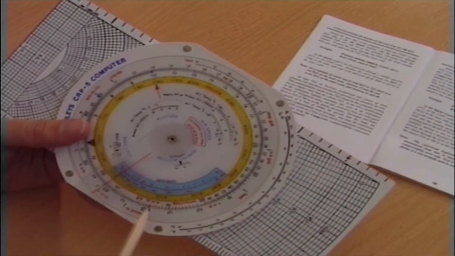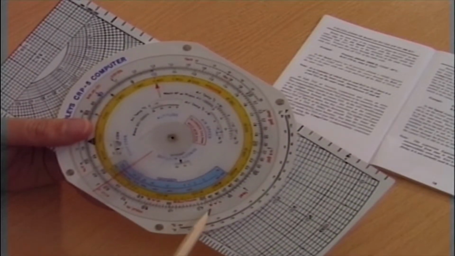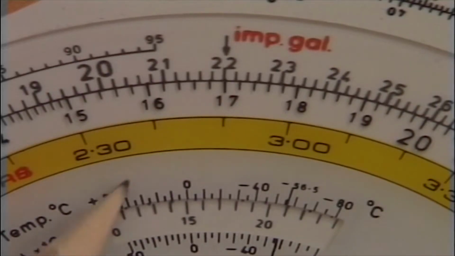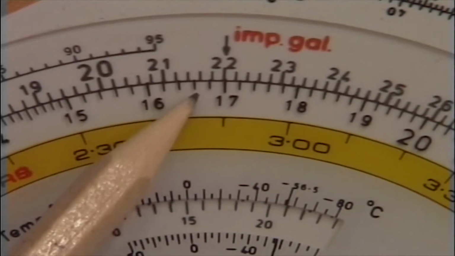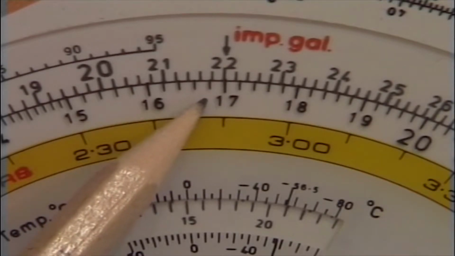Rectified airspeed is shown on the inner scale marked in red here, and true airspeed is marked in red on the outer scale here. 170 knots RAS on the inner scale is lined up with 220 knots TAS on the outer scale.